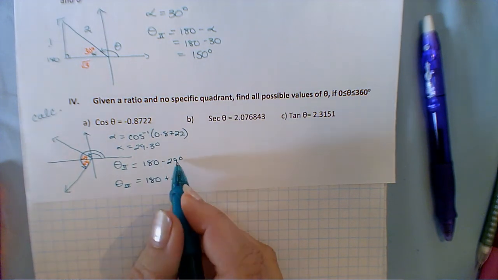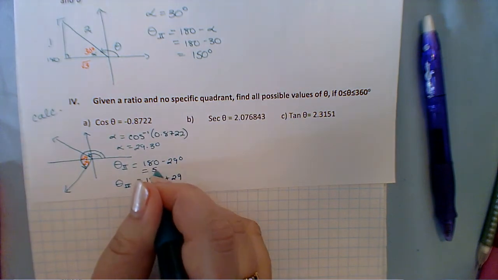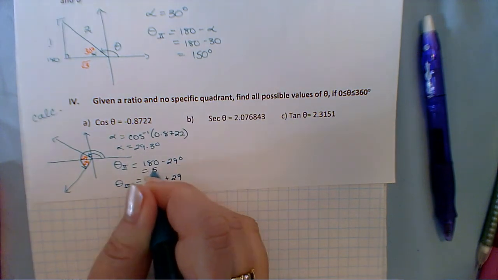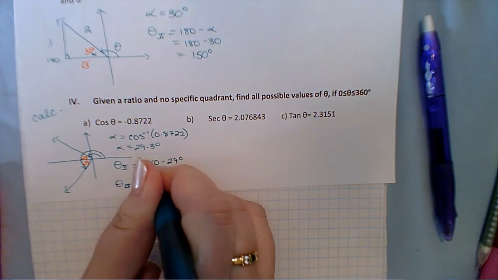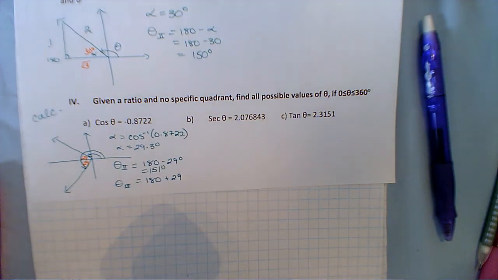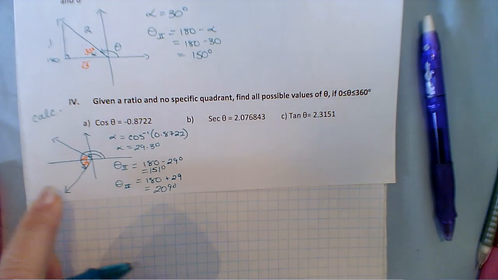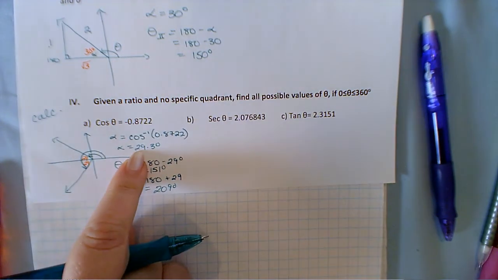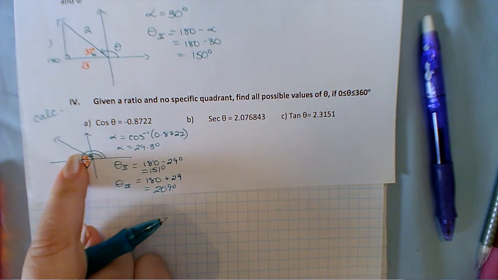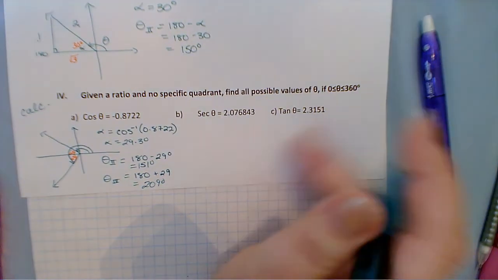So 180 minus 29 is 151. And 180 plus 29 is 209. And that makes sense for this location. Okay, so again, you were just inversing, getting our alpha, realizing what location we're in, and how to use that in order to figure out the rest of our answers.